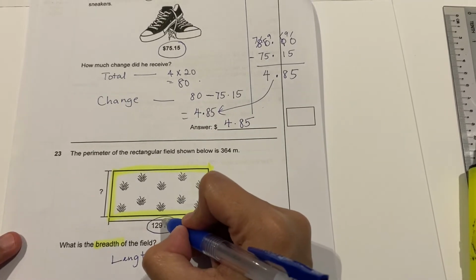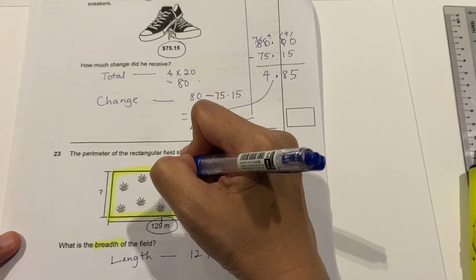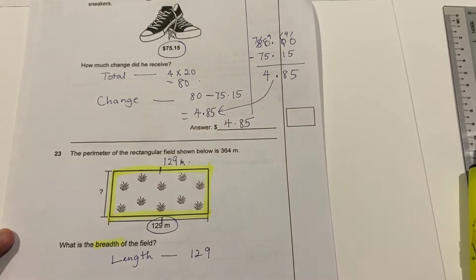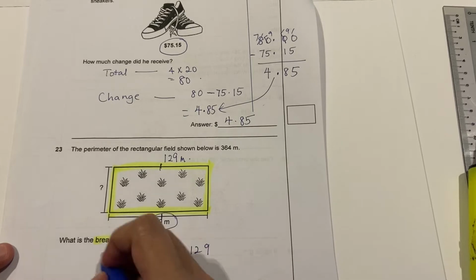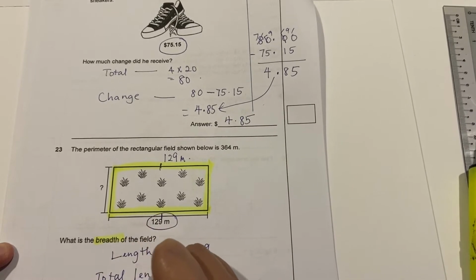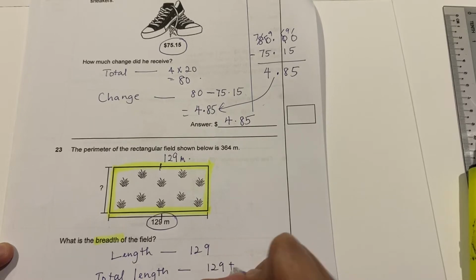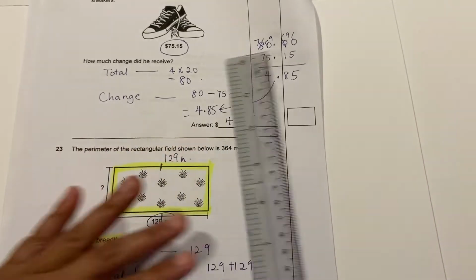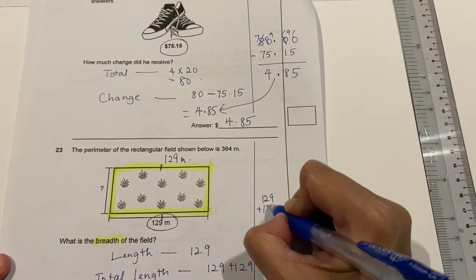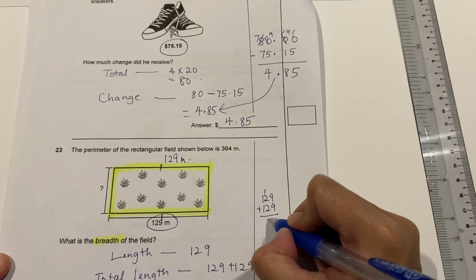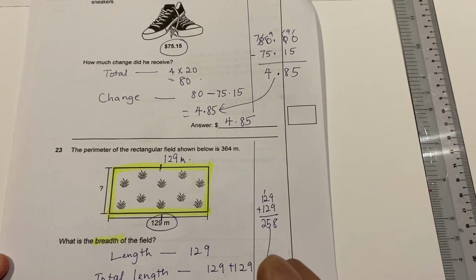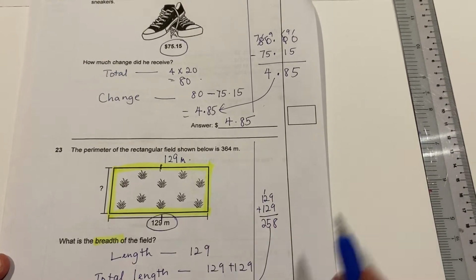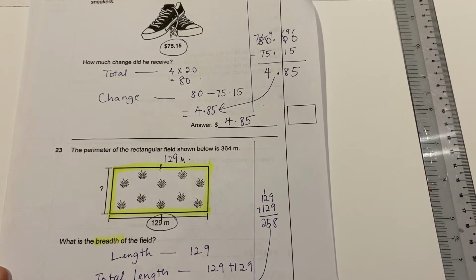So now if this side is 129, this side will also be 129 meters. So what you do is you just plus, so total length will be 129 plus 129. So you will have 258. Now your total perimeter is 364, so your breadth will be 364 minus your 258.